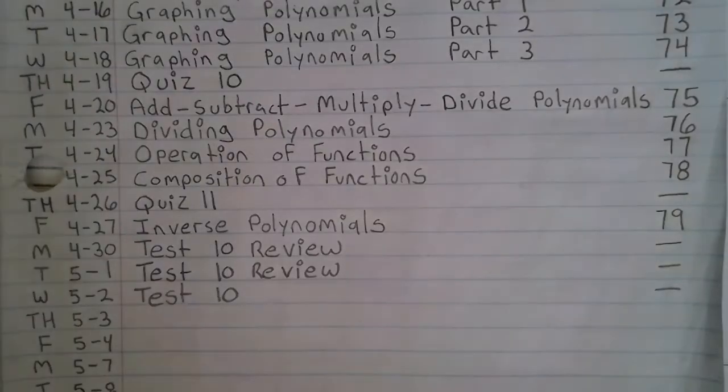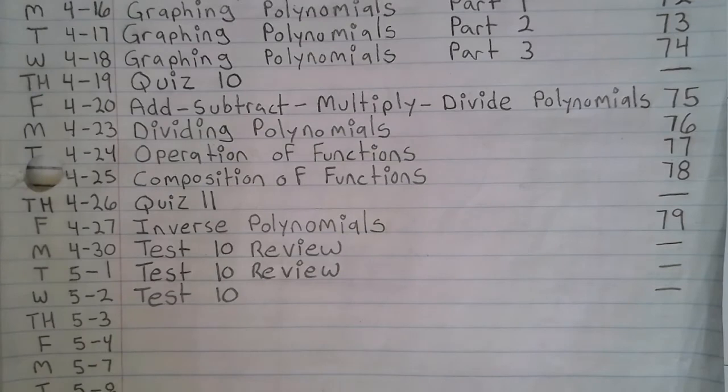Okay, Wildcats, today we're looking at Friday, April 27th, inverse polynomials on page 79. If you would, update your table of contents. All right, now your table of contents are updated. Let's take a look. There's not going to be any notes, so let's take a look at the examples.